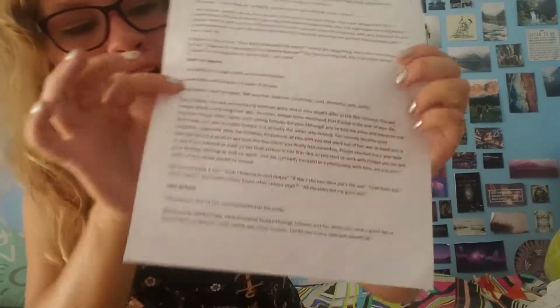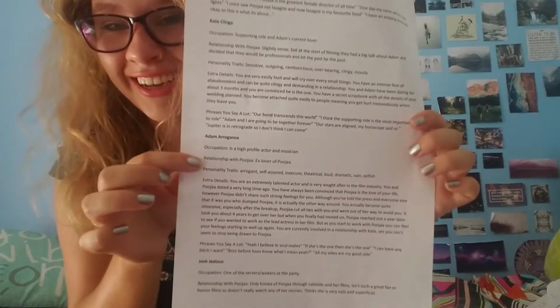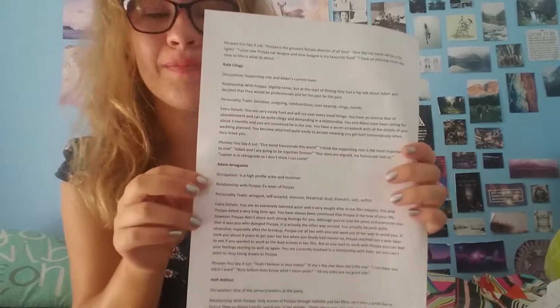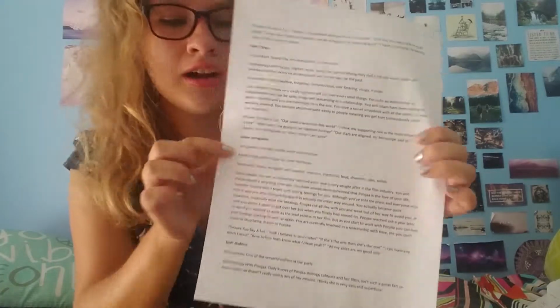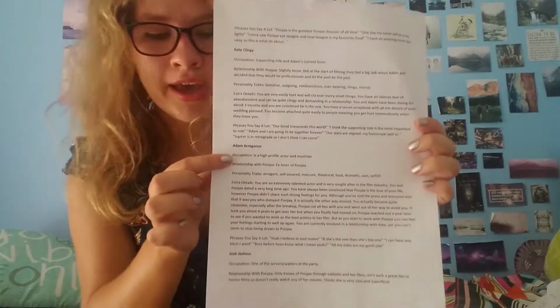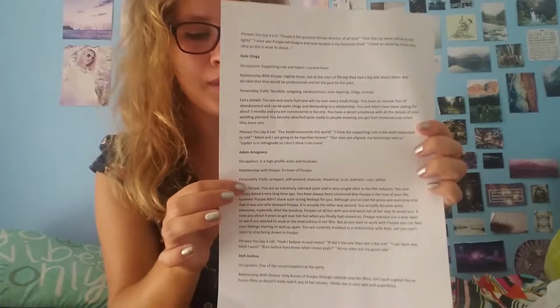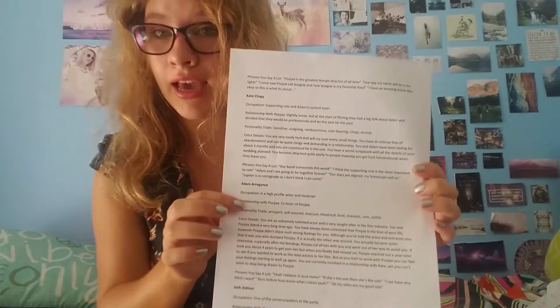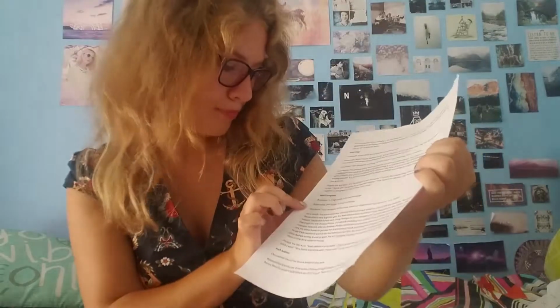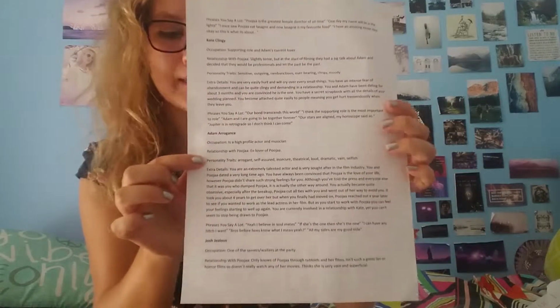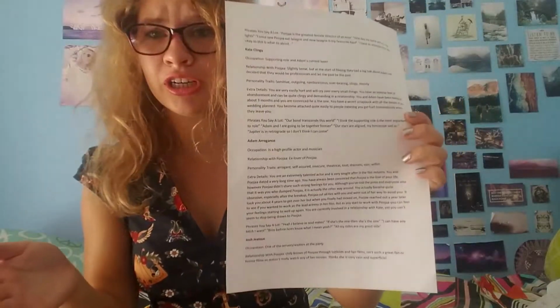Then I had occupation. Occupation is just a basic thing: are they a director, are they an actor? So he was an actor and musician. Then I had relationship to Pooja, the victim. So I had that he was the ex-lover of her. Then I had personality traits, so things such as arrogant, vain, self-assured, insecure, theatrical, etc.